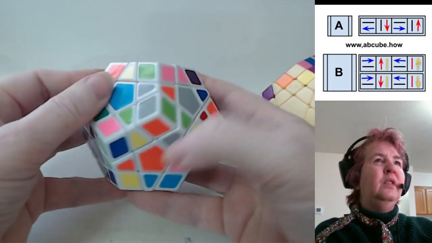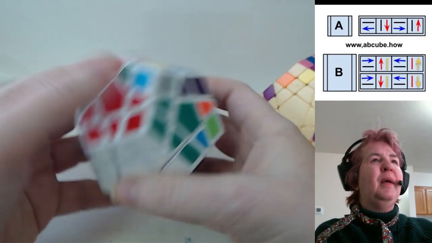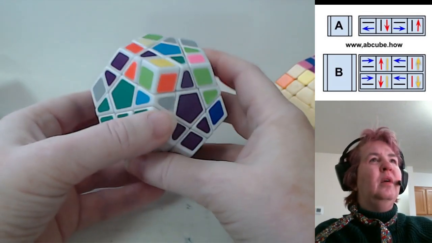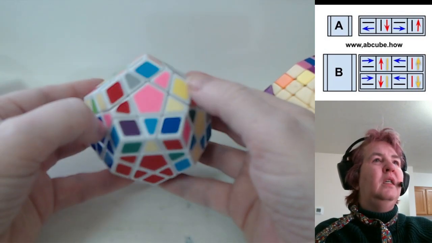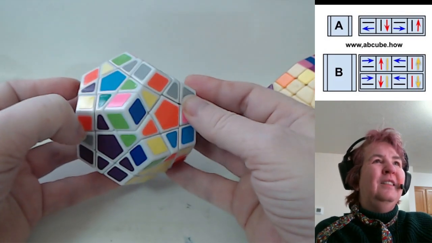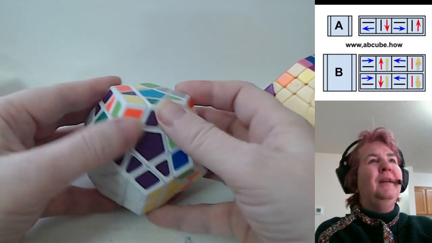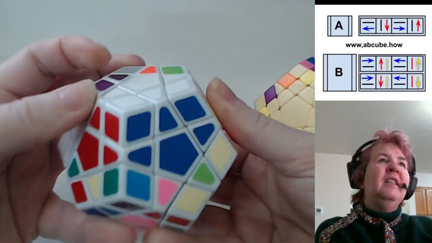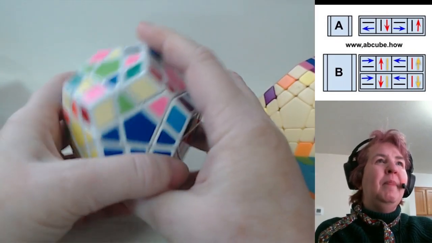Okay, 1, 2, 3, 4, 5. Here's a red and green. Oh, that one's placed. Okay, so 1, 2, 3, 4. We're looking for one more. It's the green and purple. And the looking for things is, there it is. Right where I want it to be. Slide up, slide up, slide down, slide down. Okay, so that layer is done.